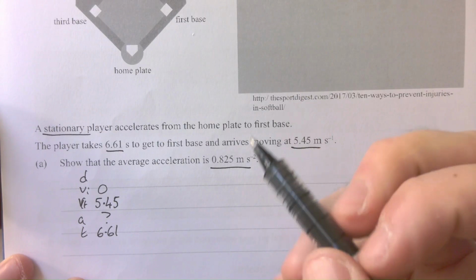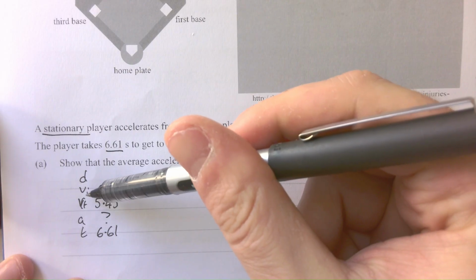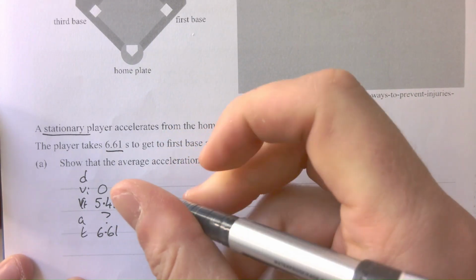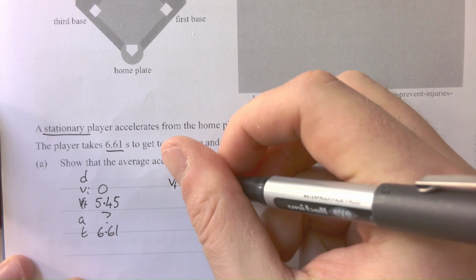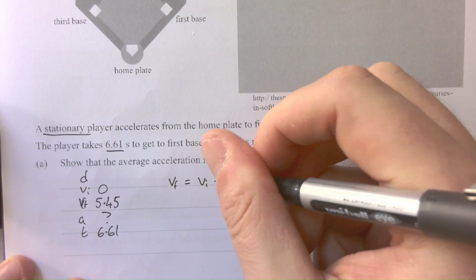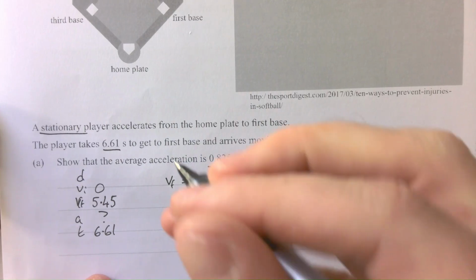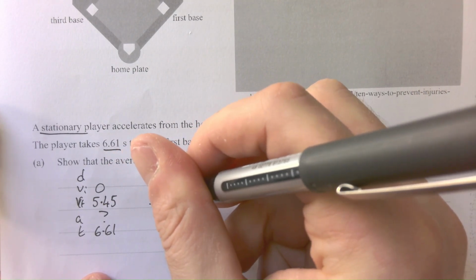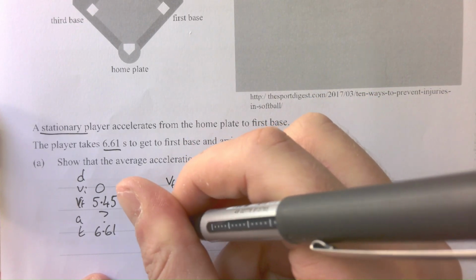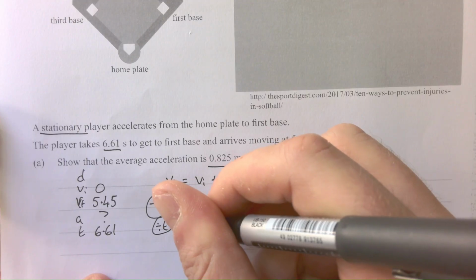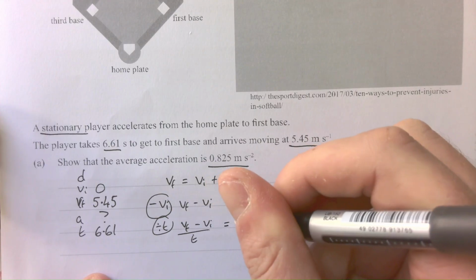So now, I want one of those equations of motion from our resource sheet that does not involve D, that does involve Vi, Vf, A, and T. And if you have a quick look, you should see that only one fits the bill. Vf is equal to Vi plus AT. Now we want to rearrange for acceleration. So I want to get the A on its own. So I'm going to take away Vi from both sides and then divide both sides through by T, equals A.